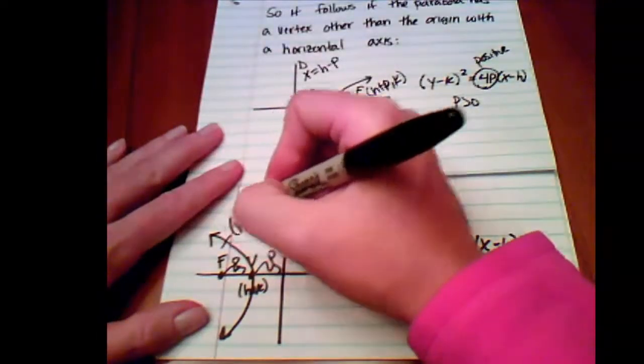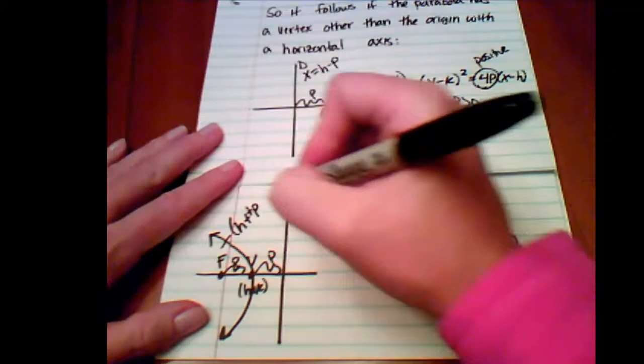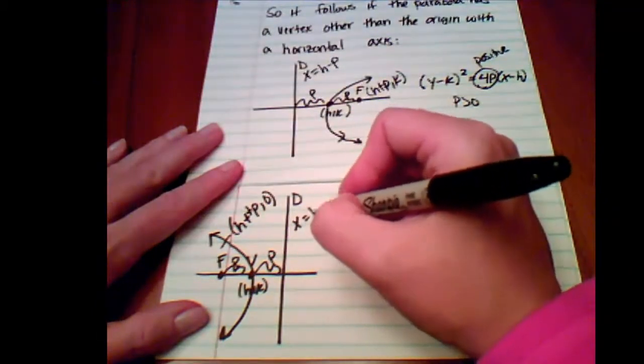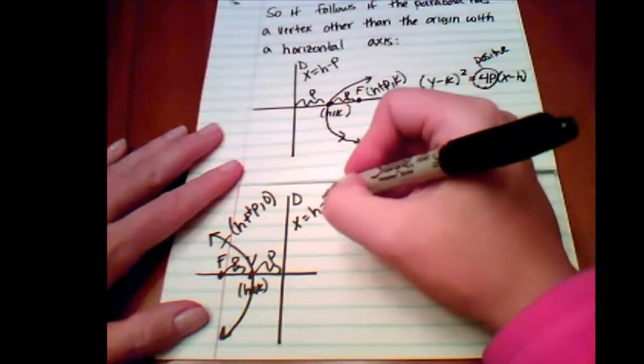So your focus would still be h minus a negative p, which brings it to positive, and my directrix would still be x is equal to h minus a positive p.